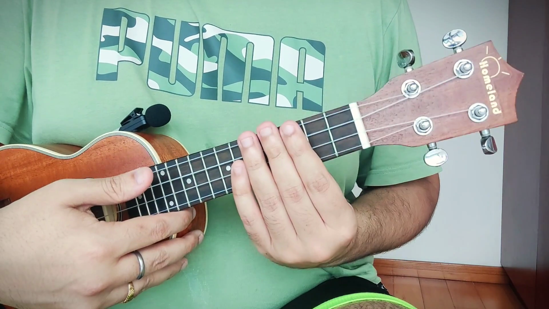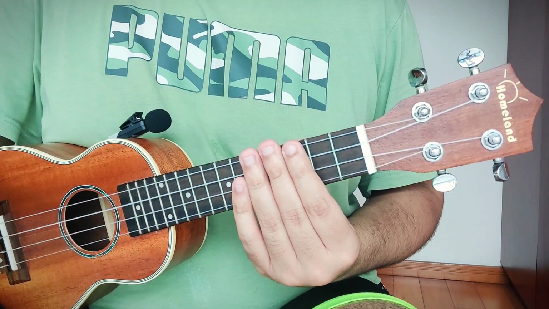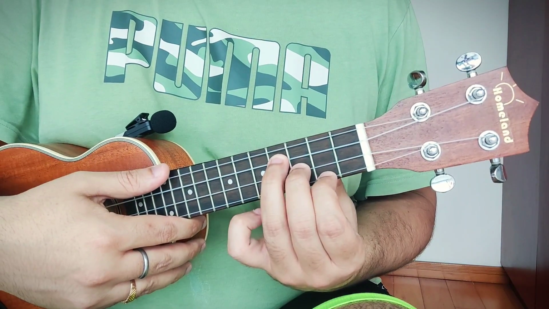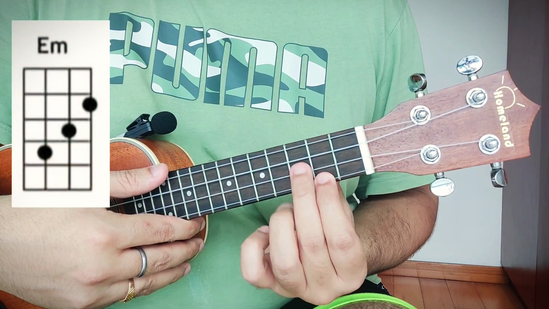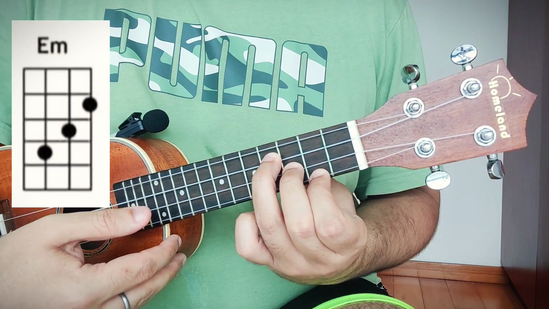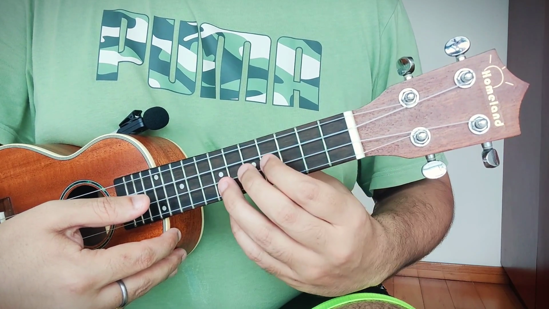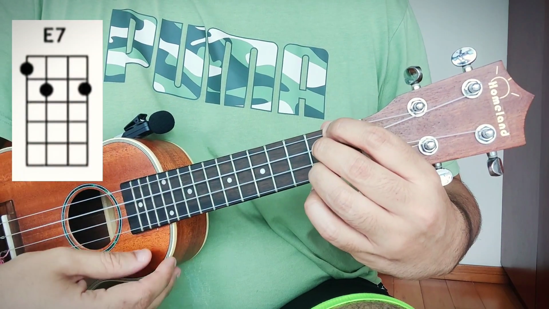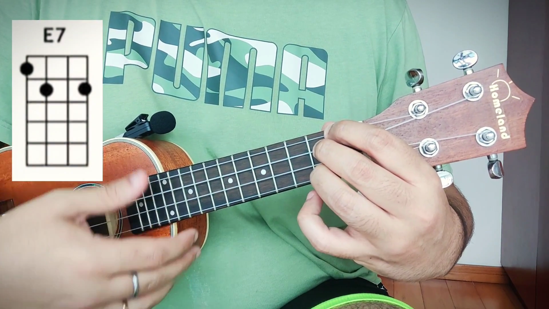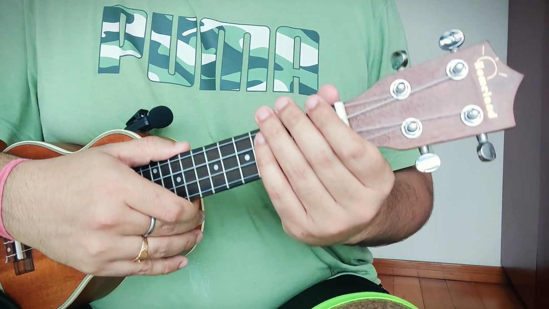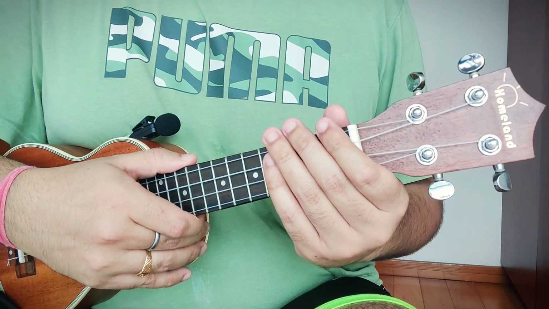Now there are 2 extra chords which we will need in the later part of this song, and these chords are chord E minor. So again 3 fingers, 1, 2, 3, and E minor sounds like this. And then the last one is E7. So we'll use this special chord. Okay, it sounds magical.